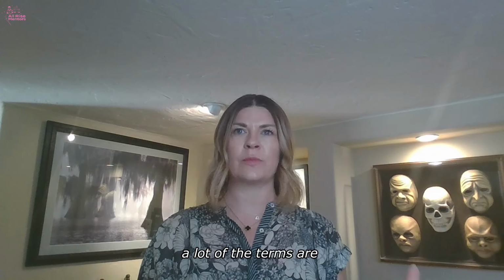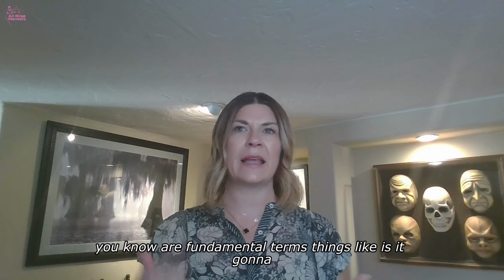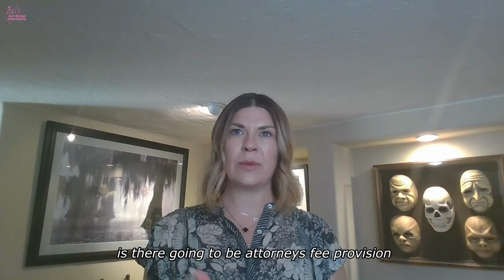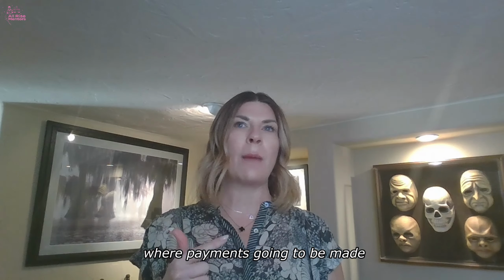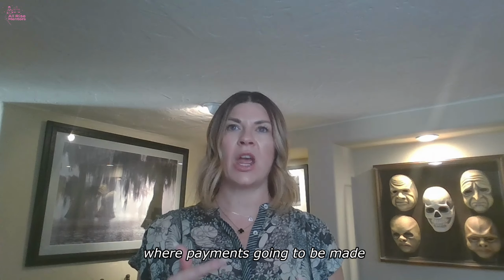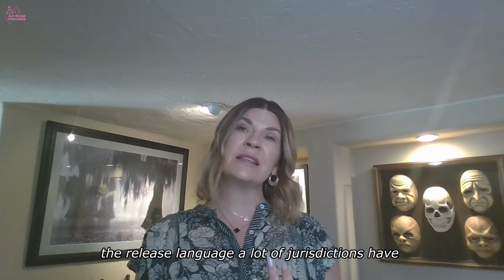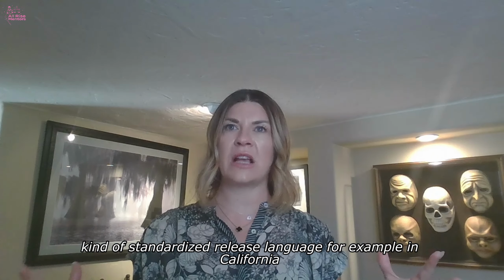A lot of the terms are fundamental terms. Things like, is there going to be a confidentiality provision? Is there going to be an attorney's fee provision if someone has to enforce the settlement agreement? Where payment's going to be made? You can do the recitals about what the case is about. The release language. A lot of jurisdictions have kind of standardized release language.